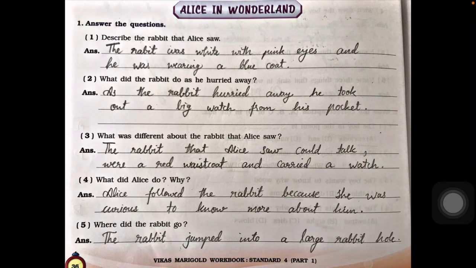Okay. Now fourth one, what did Alice do and why? So here we can say that Alice followed the rabbit because she was curious to know more about that rabbit. Okay. Now fifth one, where did the rabbit go? So we all know that the rabbit directly jumped into the rabbit hole.